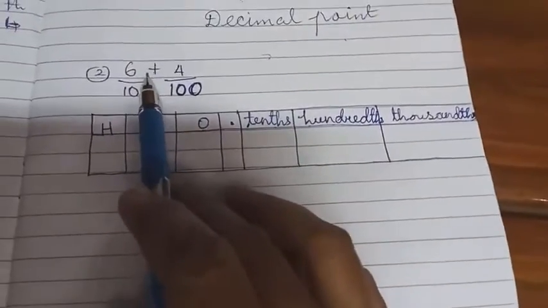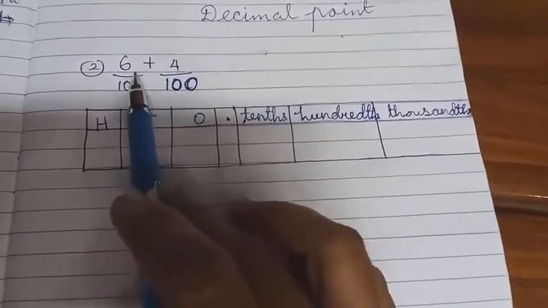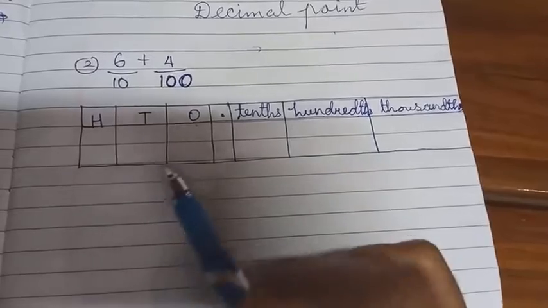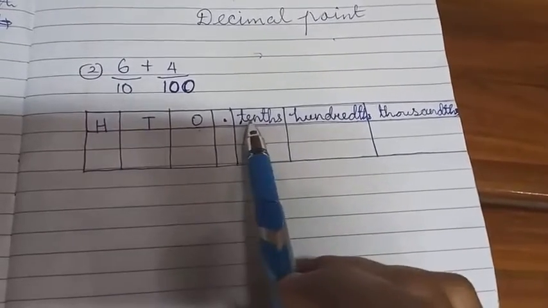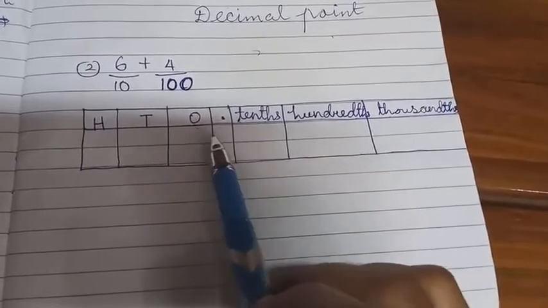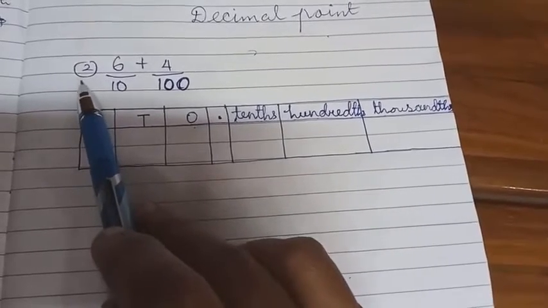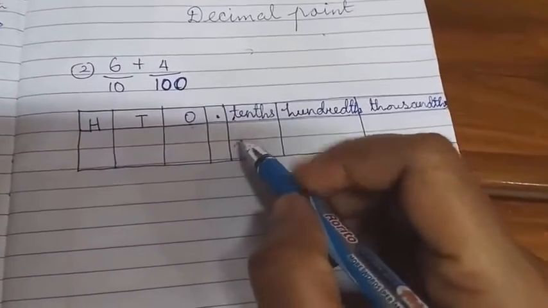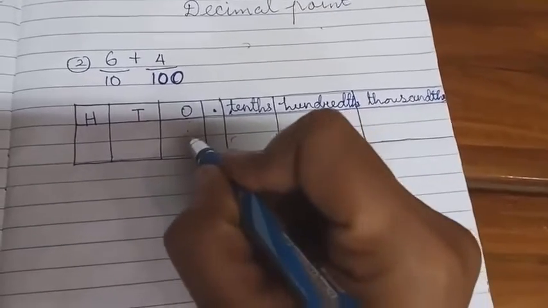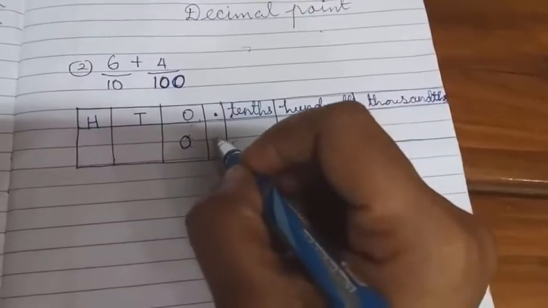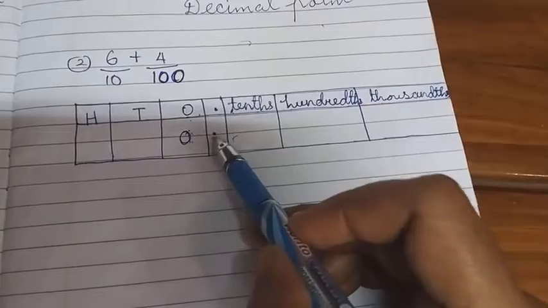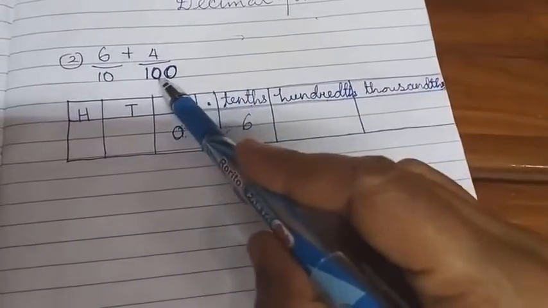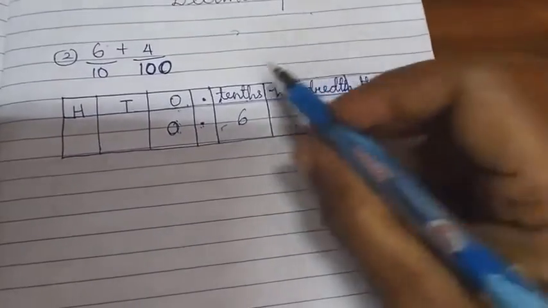The next sum, look here: 6 by 10 plus 4 by 100. There is no whole number given before the tenths, so no need to write. Under ones, do we have any number? No. So we will start from ones with 0, and then place the decimal point. Under tenths, which number is there? Number 6. Under hundredths, which number is there? Number 4. Under thousandths, there is no number in the question.